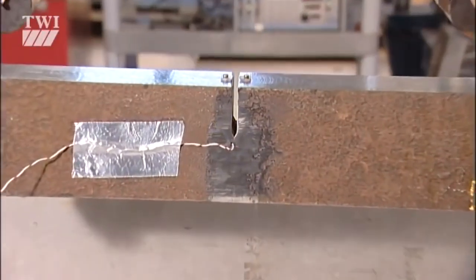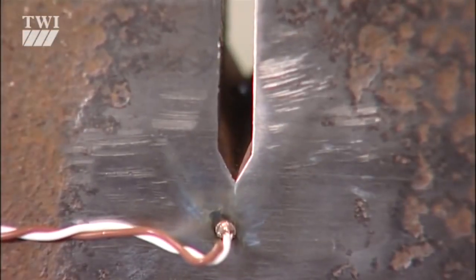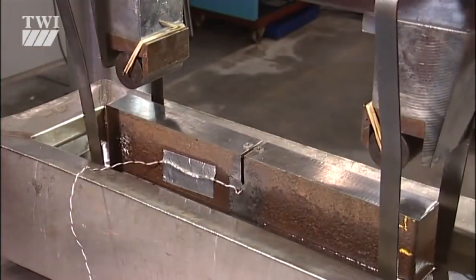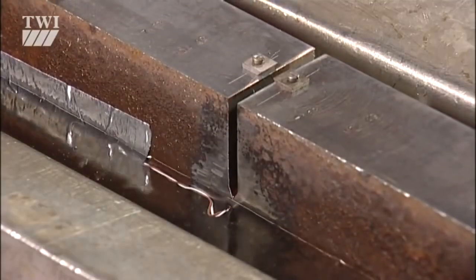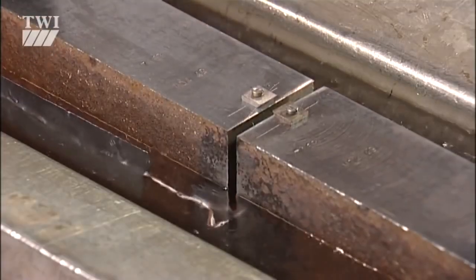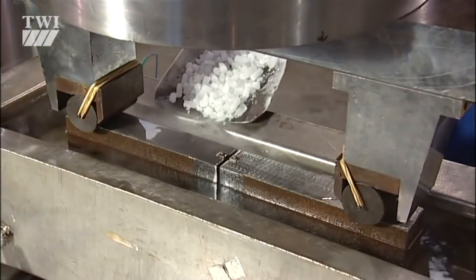It contains a genuine fatigue crack and will be loaded at a rate representative of the service conditions. As the name suggests, the crack tip opening is measured throughout the test and may be used in fitness for purpose assessments.